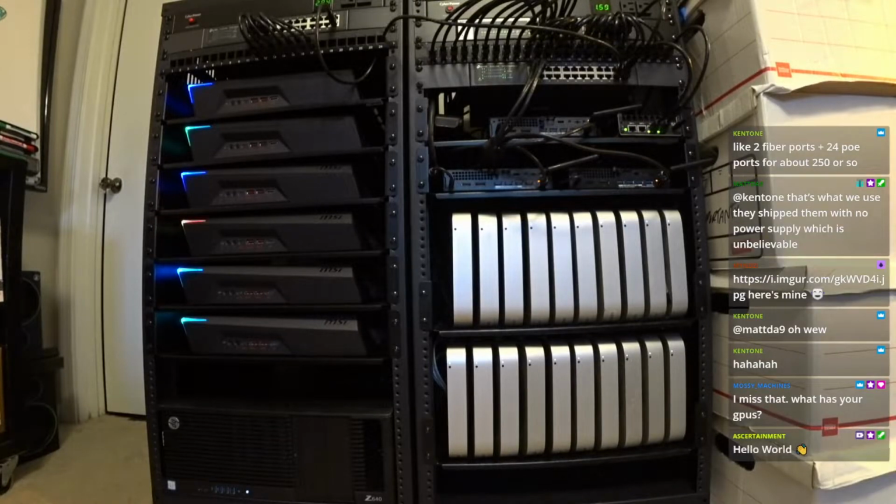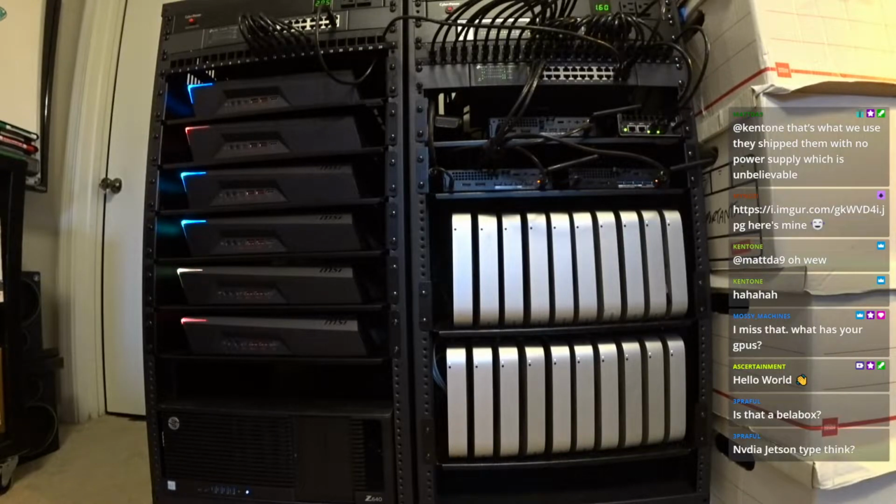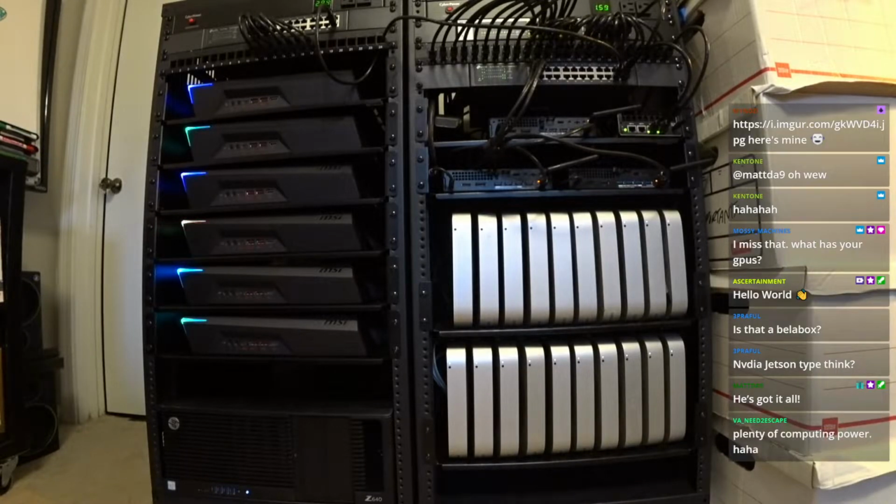They all have GPU. Yeah, they all have GPU. It's a Bell box. Yep. I have 3 Bell boxes as well. And I'm using the Sony Cam. So, yeah, I'm actually going to do a video on the Bell box at some point. NVIDIA Jetson. Yep, it is. And I have 3 modems, T-Mobile, Verizon, and plenty of computing power.